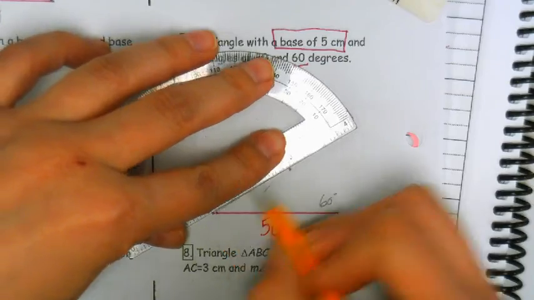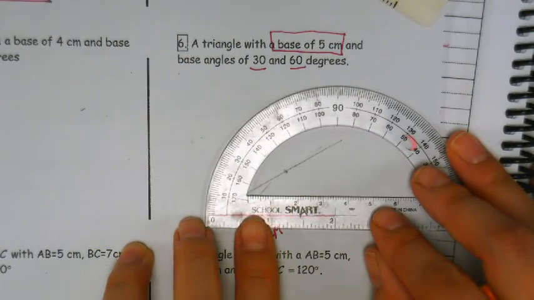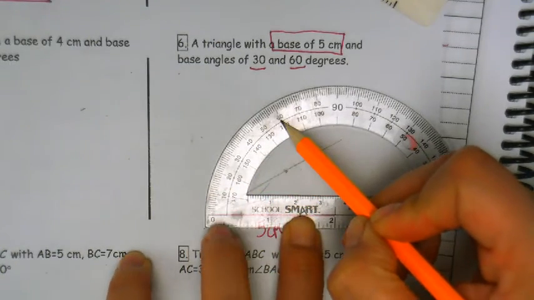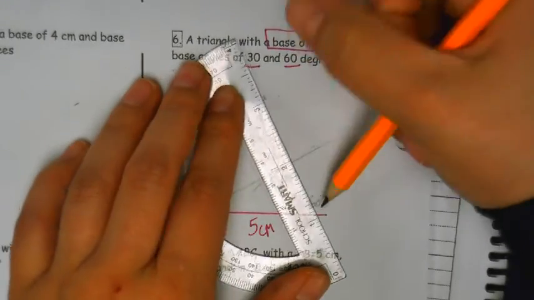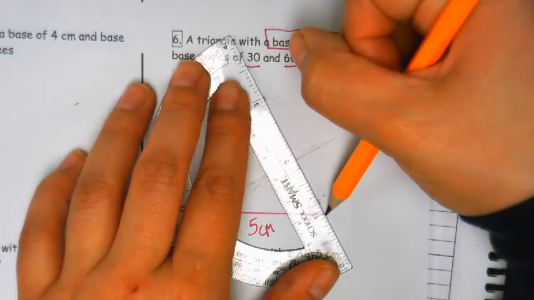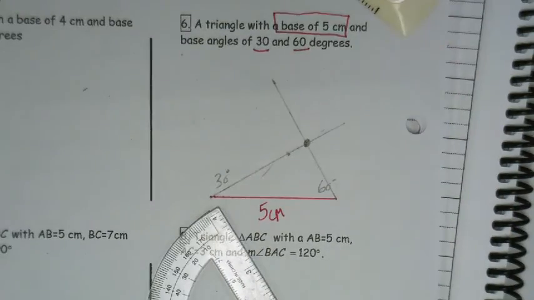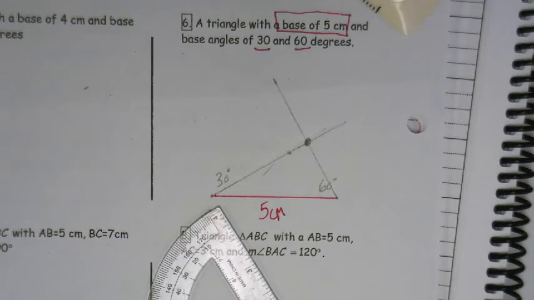All right, now you go to this side and you make 60. So now you're going to use the outside numbers. 10, 20, 30, 40, 50, 60. You're going to use the top numbers, the outside numbers. And when I draw it, I'm basically looking for when it connects to the other line, right? So here is the top of my triangle. You guys get it? So 30 on one side, 60 on this side.